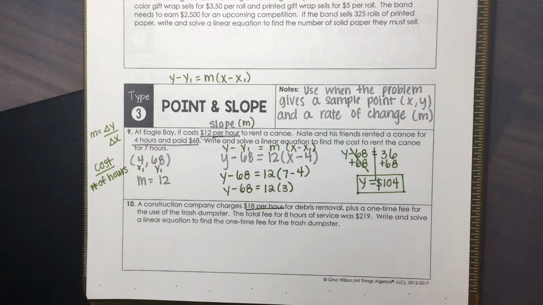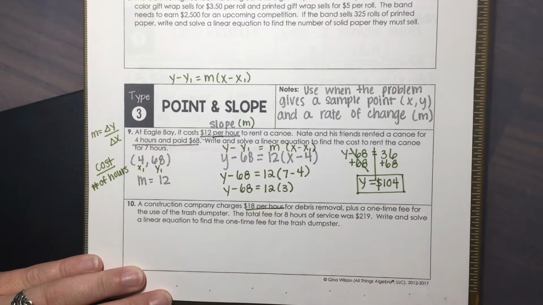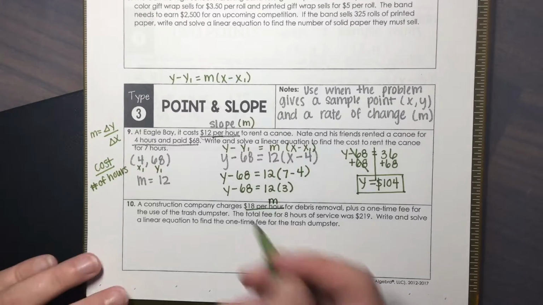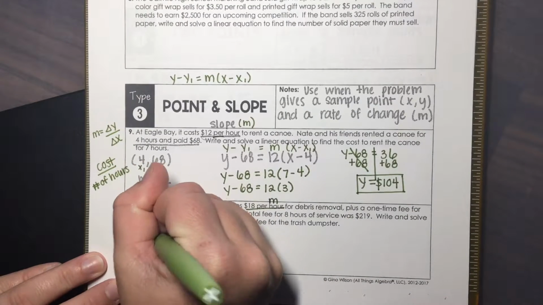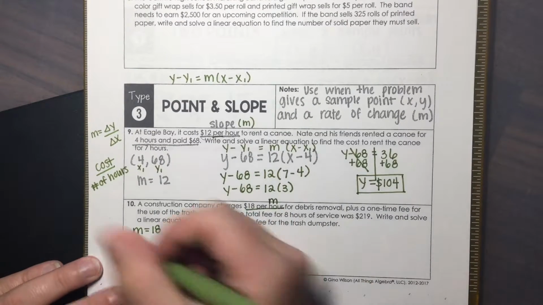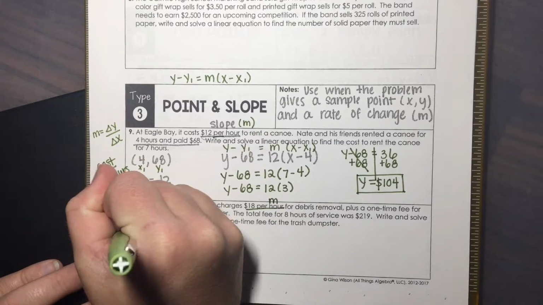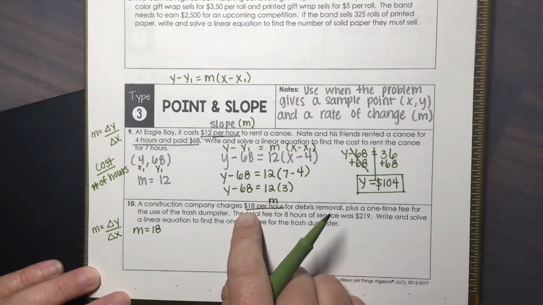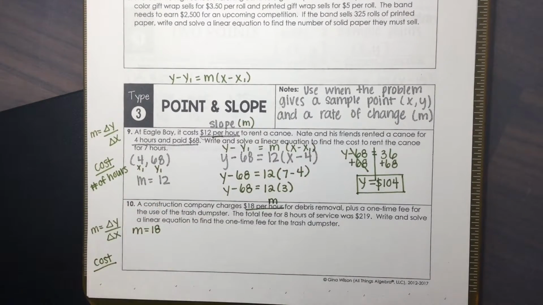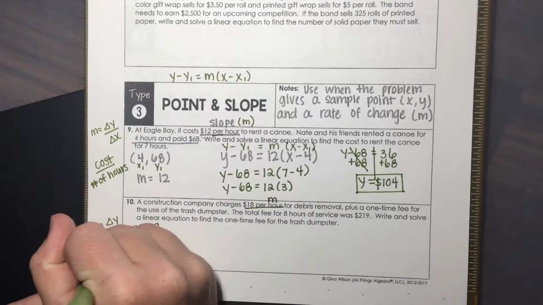So let's break down the information given. It says $18 per hour, so I know that is going to be my slope. So m is going to equal $18. Now I'm going to break down my slope. Once again, we know that slope is change in y over change in x. It says $18, which is a cost per, and it says hours, so it's the number of hours.